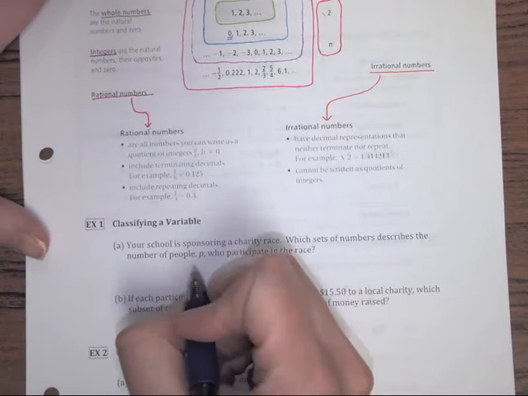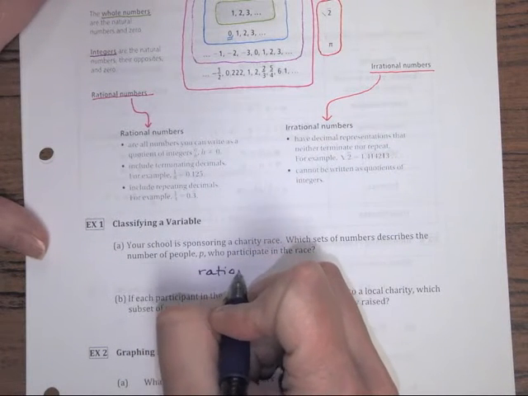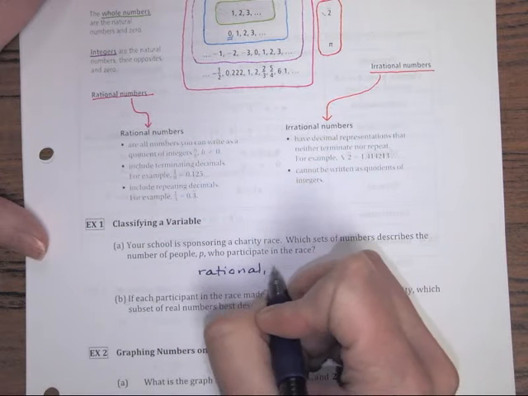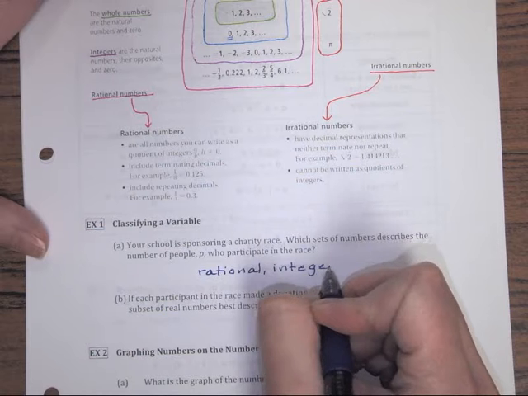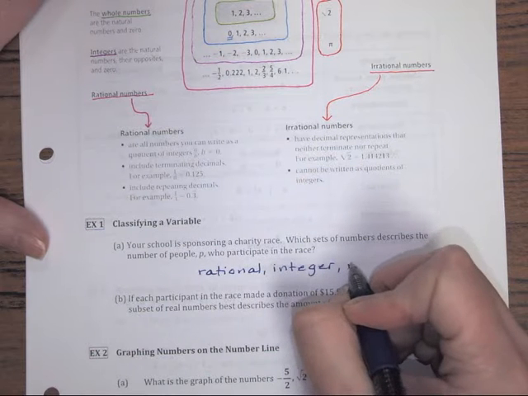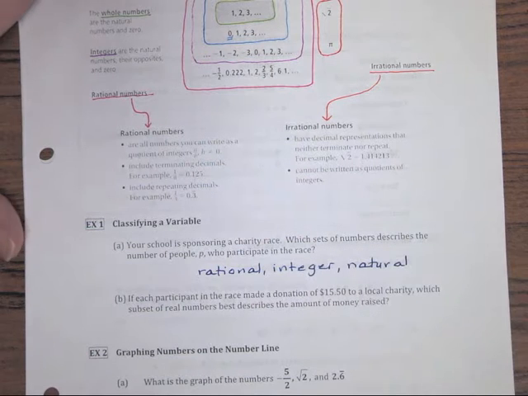So when we answer this, we're going to say that this has to be rational. It's going to be an integer. And it's also going to be a natural number. Now, assuming that at least one person shows up for this race, wouldn't we also say it's going to have to be a whole number? Yes.